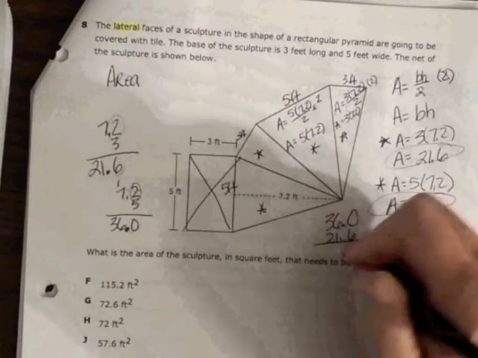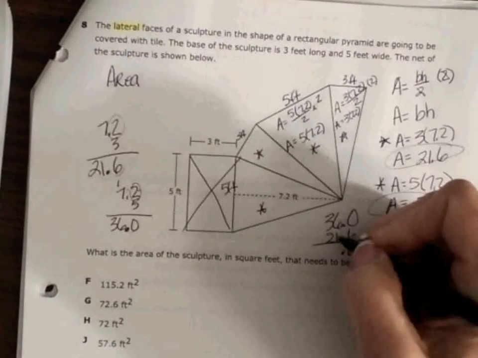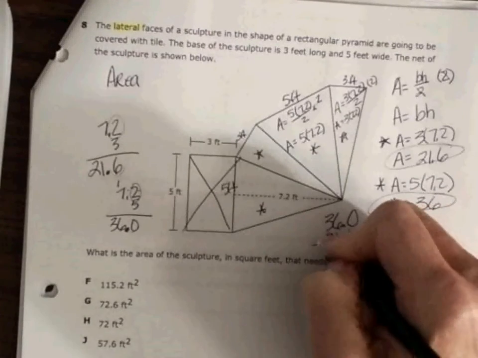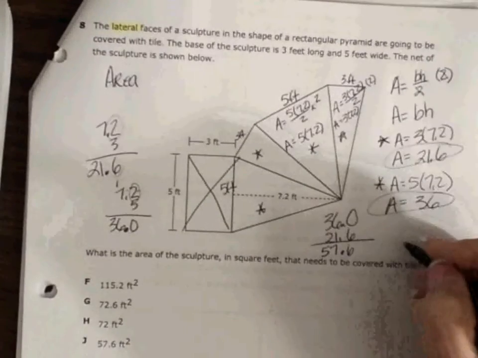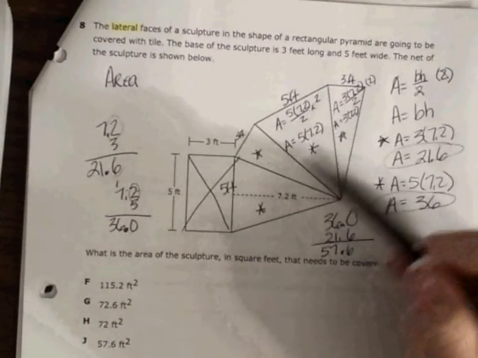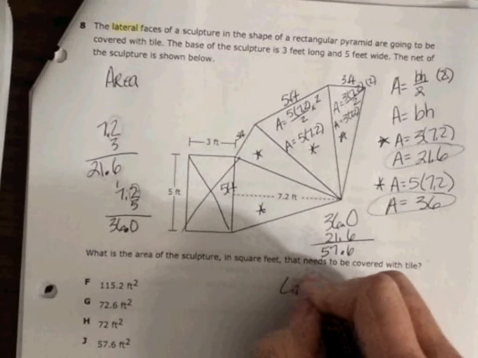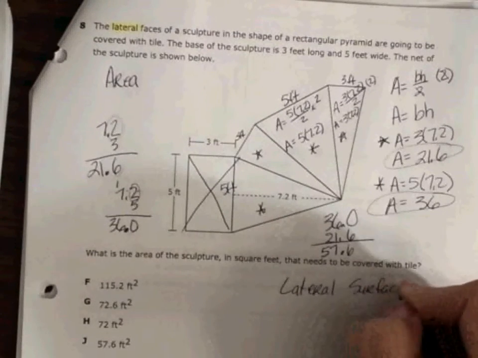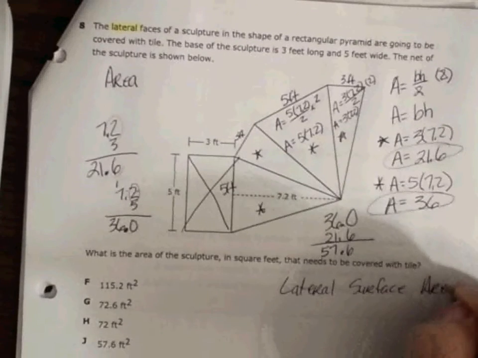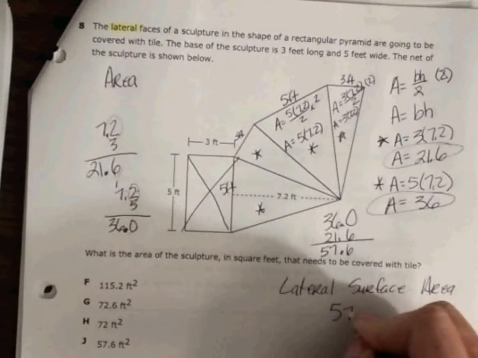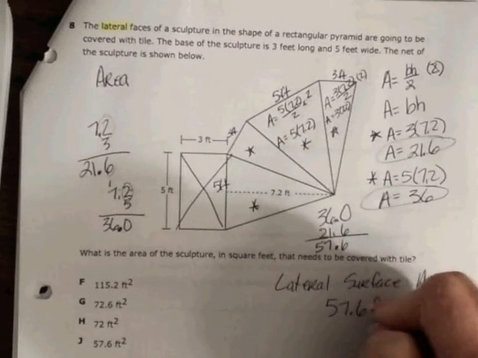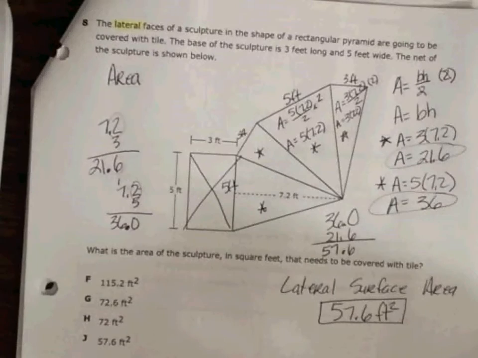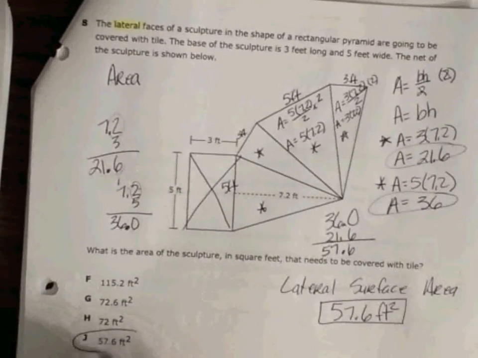So adding, 0 plus 6 is 6, bring down my decimal, 6 plus 1 is 7, 3 plus 2 is 5. So my total surface area, lateral surface area, is 57.6 square feet.